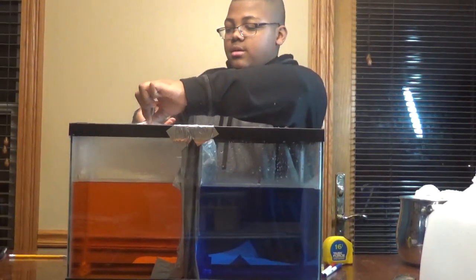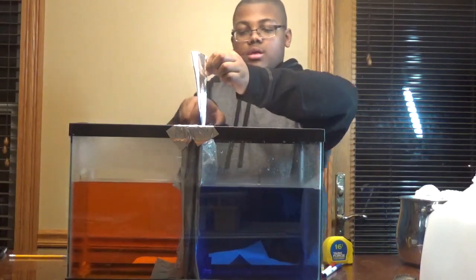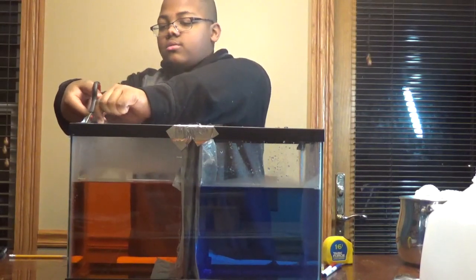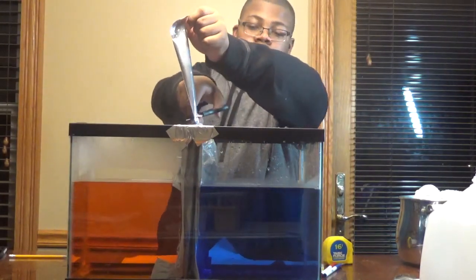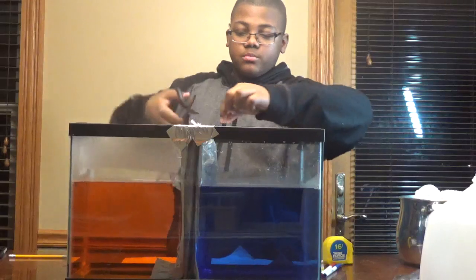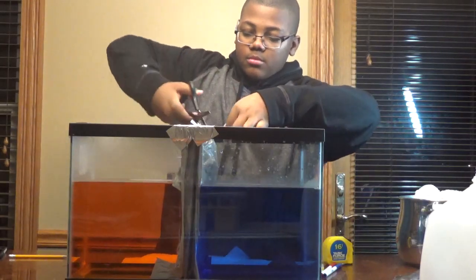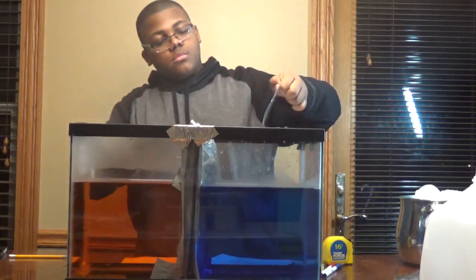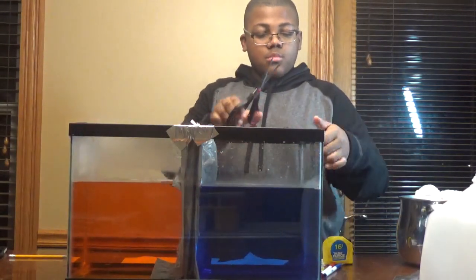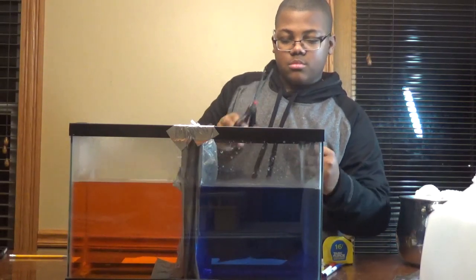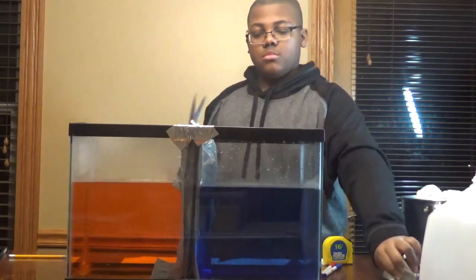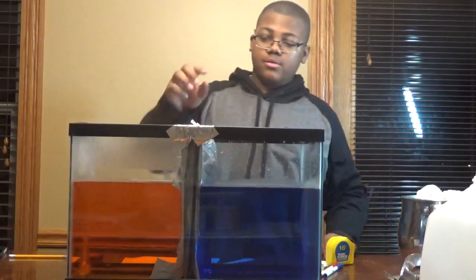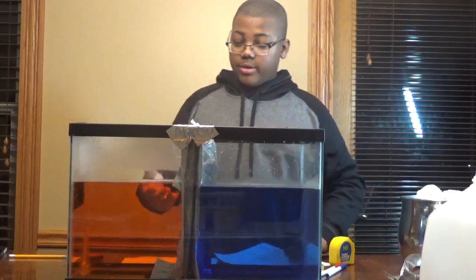Oh, that is hot. Stay in the center. Okay, so right now we're going to be picking up the barrier and seeing what happens.